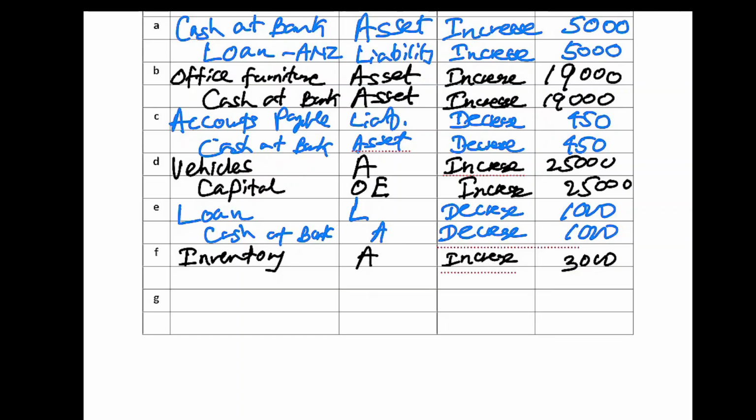What is the other item? Accounts payable, very good. What is it? Liability. Increase or decrease? Decrease. Nithuki, is it increase or decrease for accounts payable? Increase. You sure?